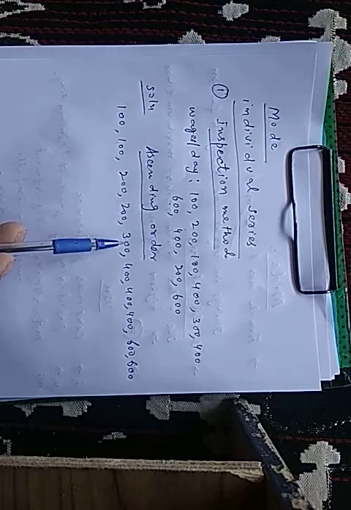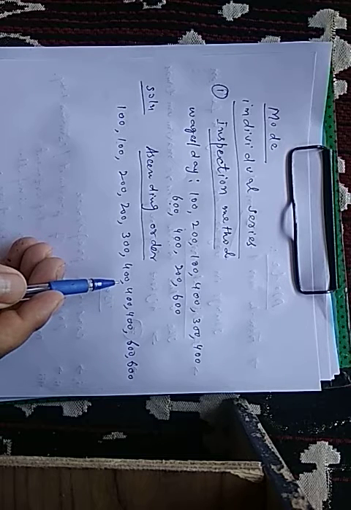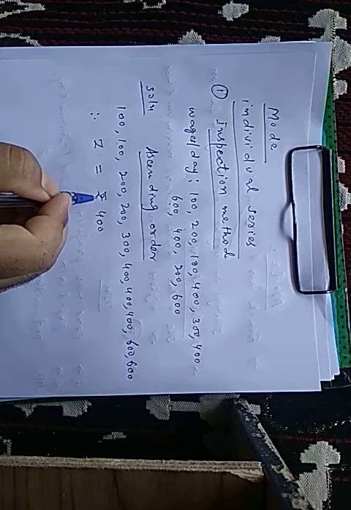Now it is easy to find out the modal value, to find out the value of mode. 100 repeats 2 times, 200 2 times, 300 1 time, 400 3 times, 600 2 times. Therefore, 400 occurs maximum times in a given series. Therefore, value of mode Z is equal to 400 rupees. Since it is shown in rupees, we will write it as 400 rupees. This is how we calculate value of mode by inspection method.